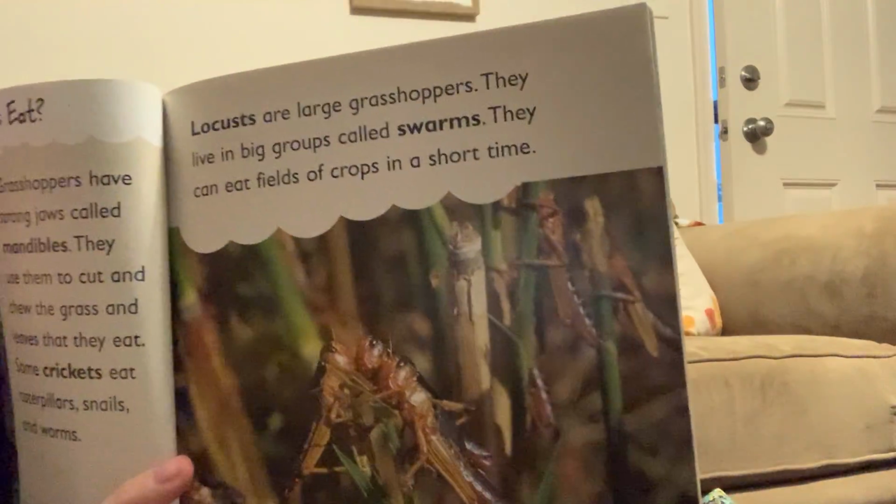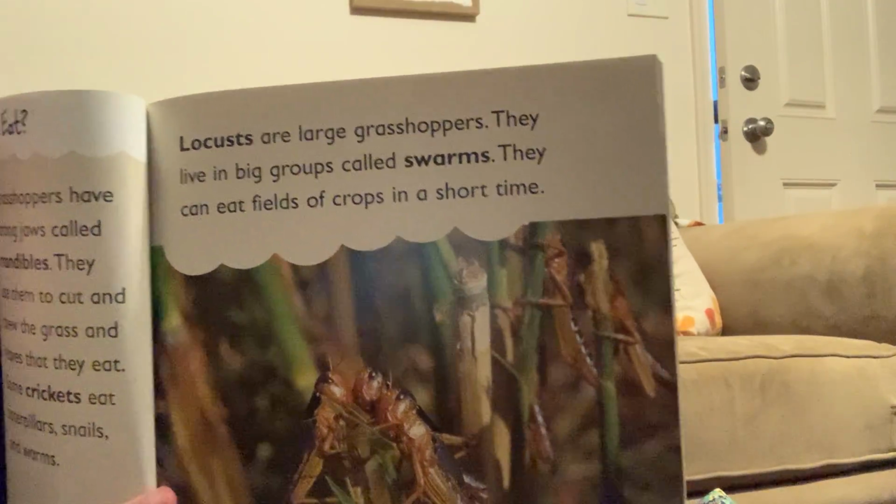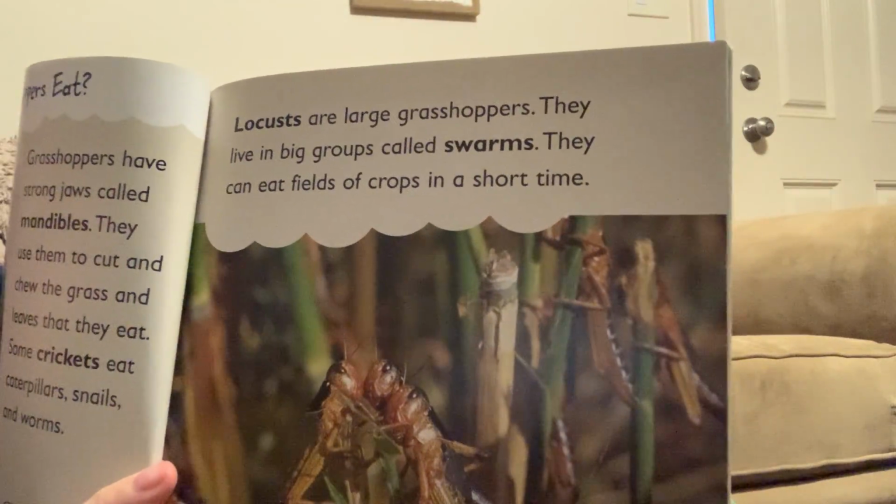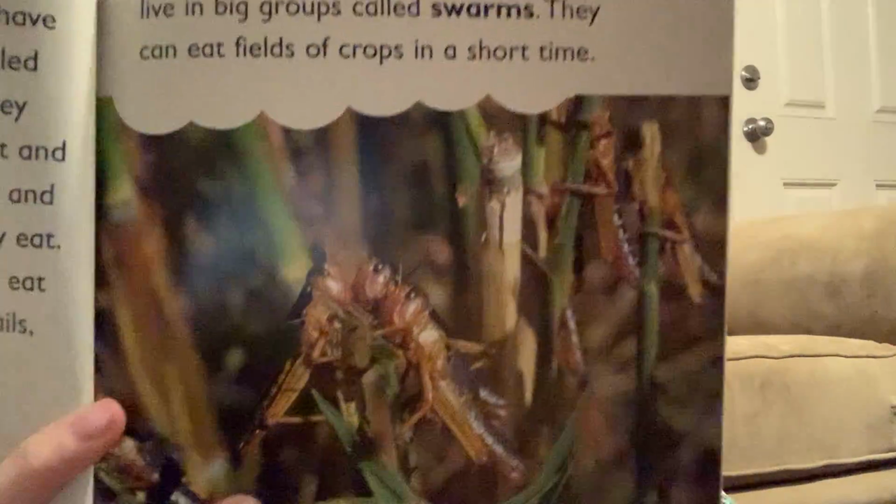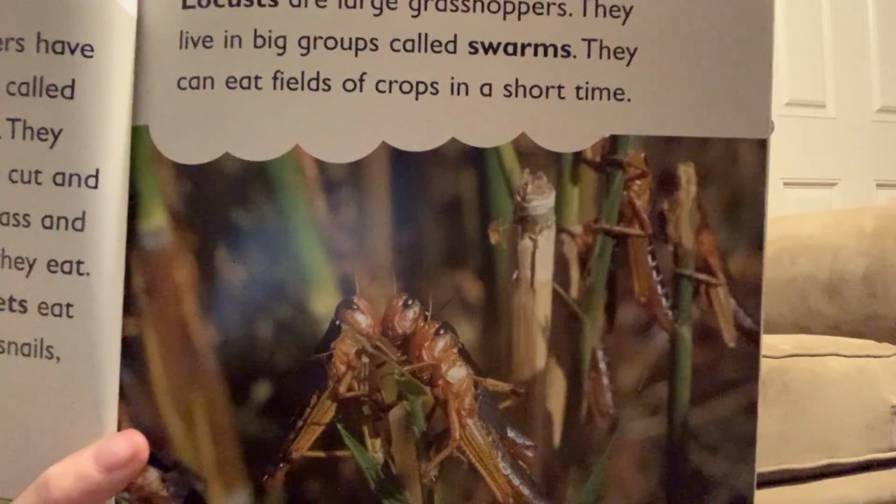Yes! Oh my gosh, I can't believe they eat snails. Blech, it's all gooey. I wouldn't eat a snail. Remember, locusts, those are the really big grasshoppers. Locusts are large grasshoppers. They live in big groups called swarms. They eat fields of crops in a small time. So crops are like on a farm, it's the things that grow. So they eat a lot of grass and vegetables and things that grow from the ground. I'm learning so much about grasshoppers.